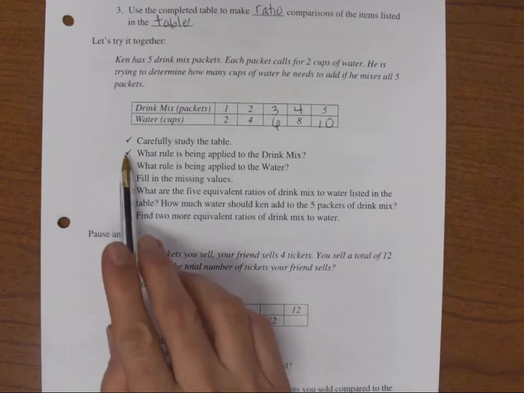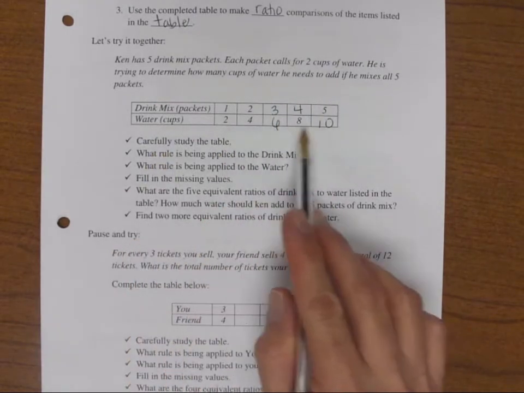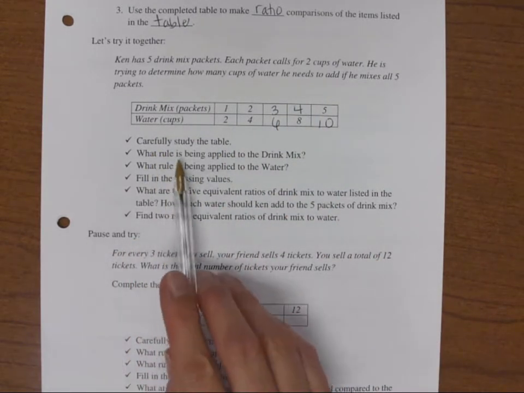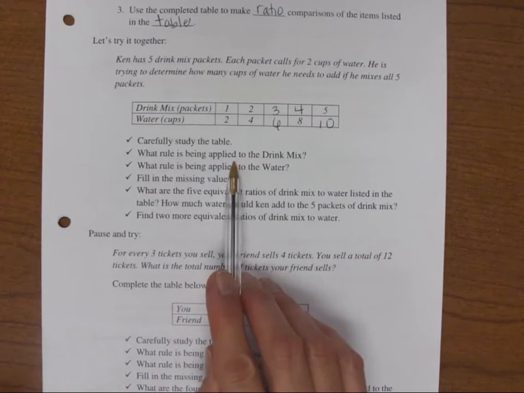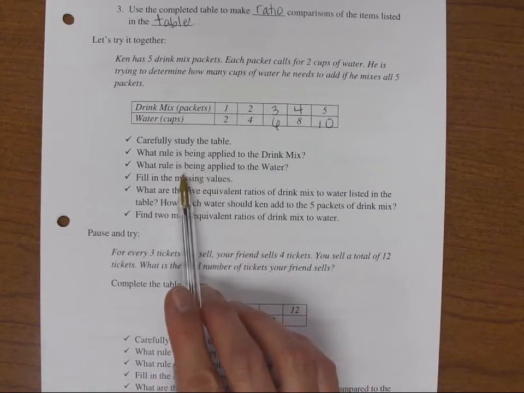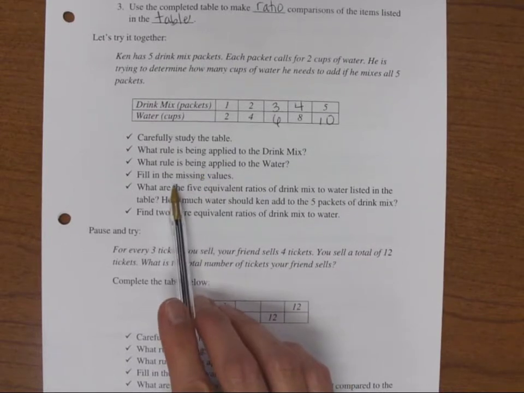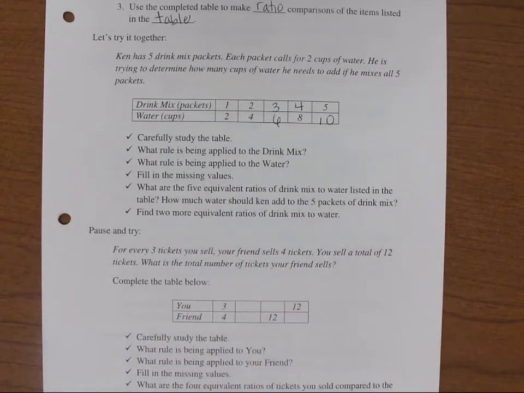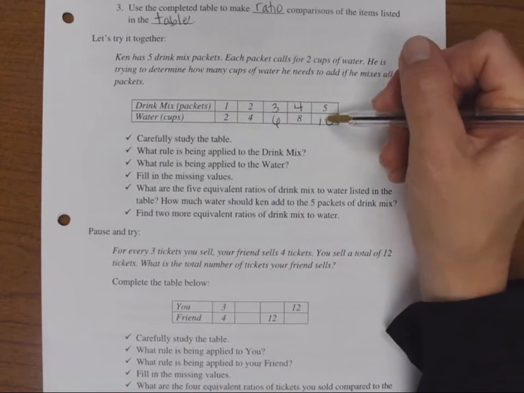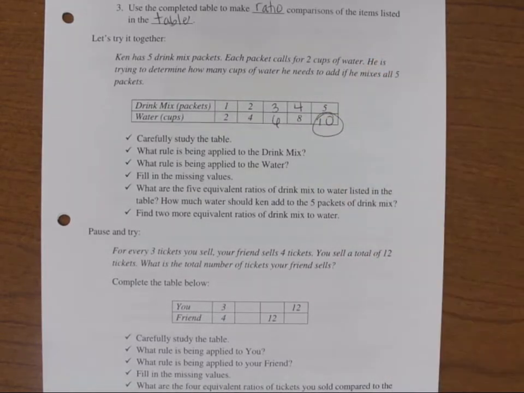So once again, you can check these off. We carefully studied the table of the numbers that are given to us, figure out the rule that's being applied to the drink mix. So we decided that we needed to double it or times it by 2. What rule is being applied to the water? Multiplying by 2. Fill in the missing values. We did that. What are the 5 equivalent ratios of drink mix to water listed in the table? How much water should Ken add to the 5 packets of drink mix? Yeah, to answer his question, if you have 5 packets, you're going to need 10 cups of water, right?